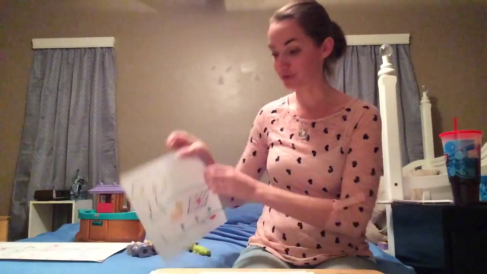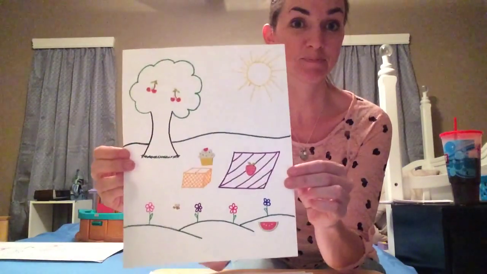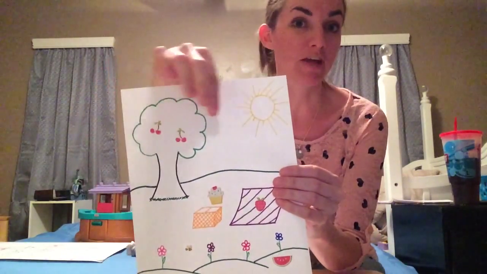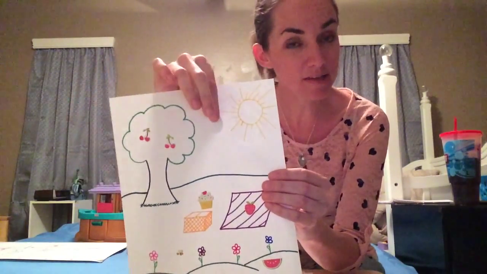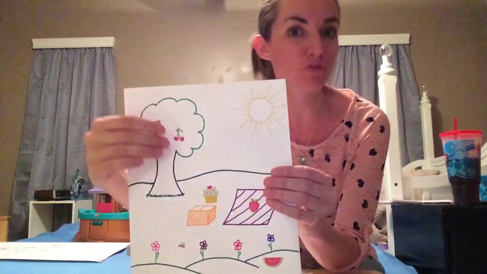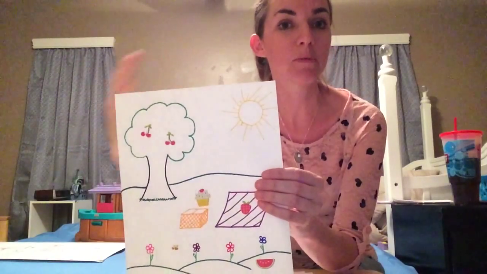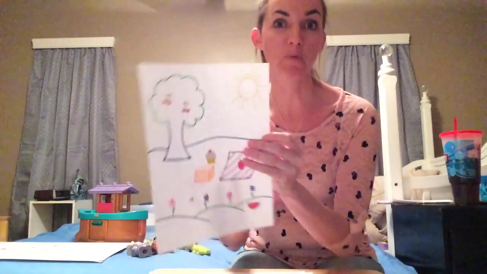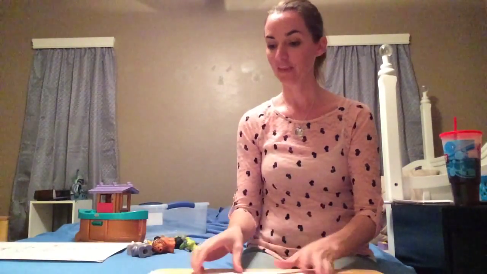And so when the child came back for the next therapy session, their picture should look something like this. And if it doesn't, we can talk about, let's say they put a cherry outside the tree. Oh, your cherry's in the sky. Oh, look, it's floating in the sky. Let's put it in the tree. And then we can do some reinforcing of those skills that we had talked about already.